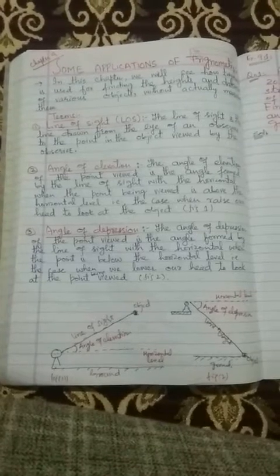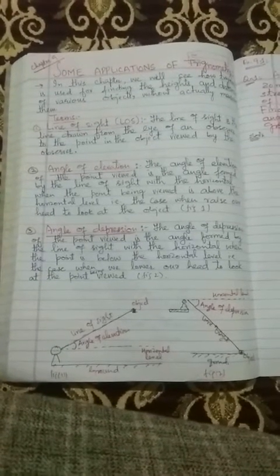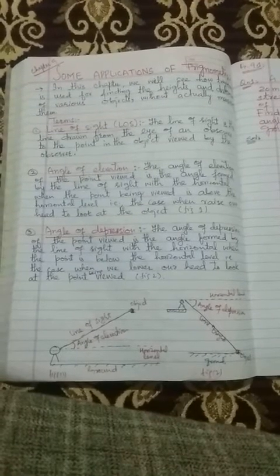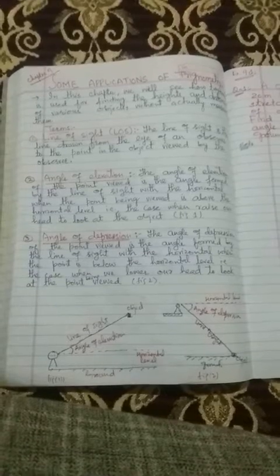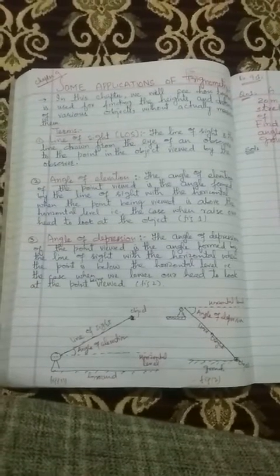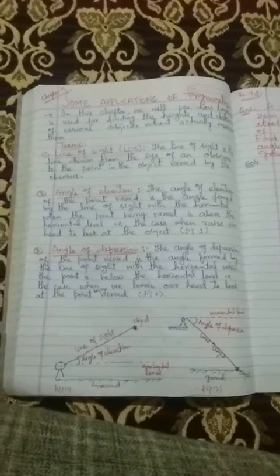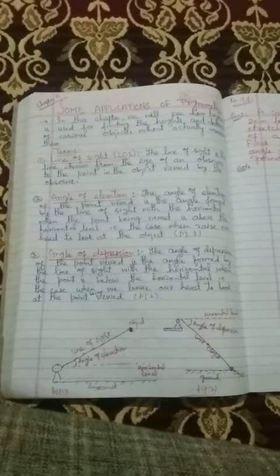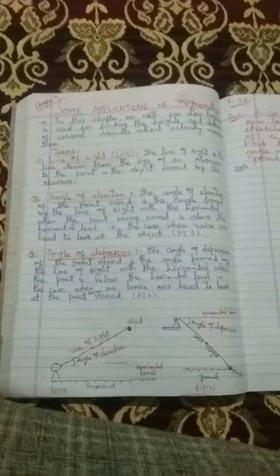That is line of sight. What does line of sight mean? Line of sight is the line drawn from the eye of an observer to the point in the object viewed by the observer. जैसे कि मतलब मैं यहाँ पे बैठा हूँ, मैं किसी ऑब्जेक्ट की तरफ देख रहा हूँ, तो मेरी आंखें और वो ऑब्जेक्ट, उनके दरमियान एक स्ट्रेट लाइन बन जाएगी. वो स्ट्रेट लाइन लाइन ऑफ साइट कहलाती है.